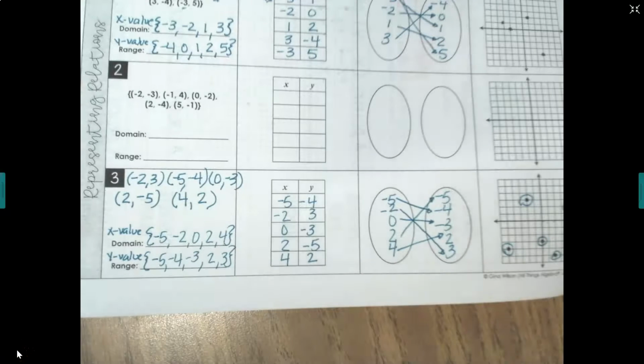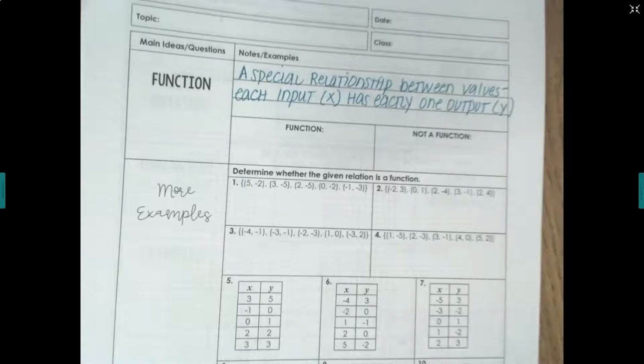Let's flip this over and talk about a special kind of relationship of relations called a function. A function is a special relationship between values, and that relationship is that for each input, which is an X value, there is exactly one output, that is a Y value. You can think of a function like a soda machine.